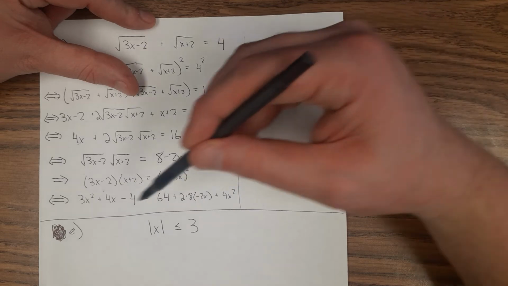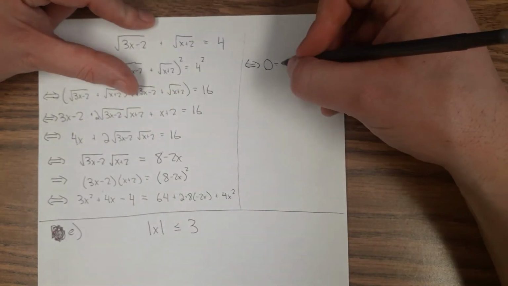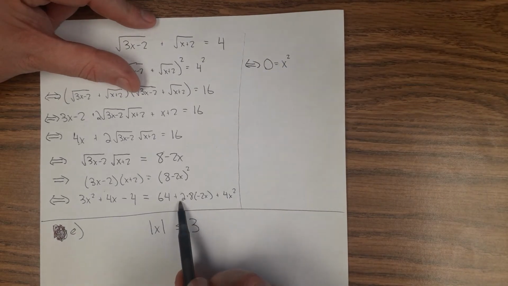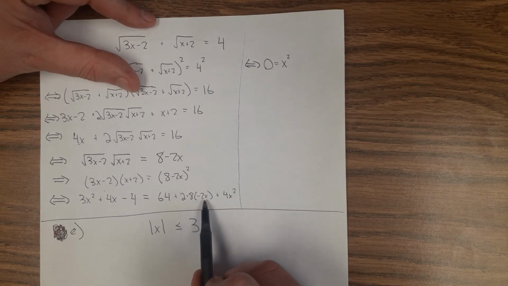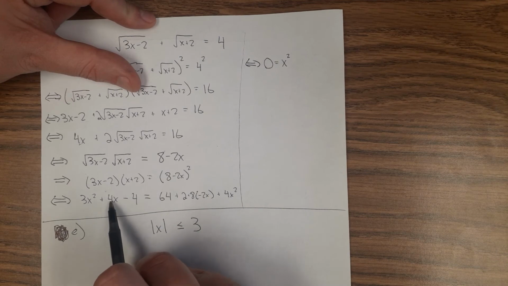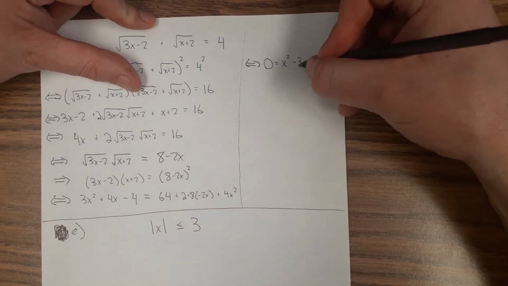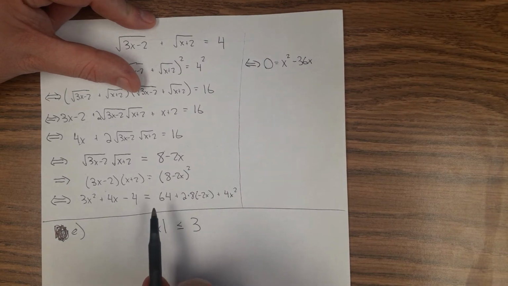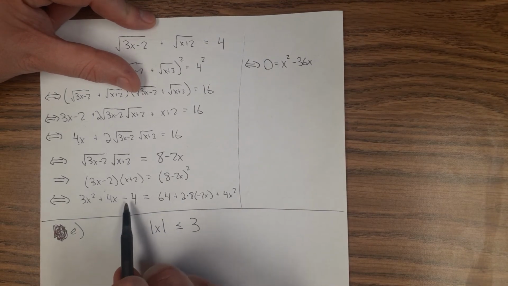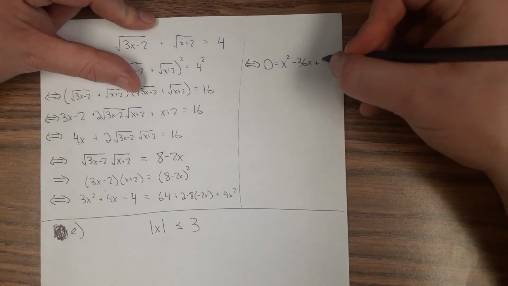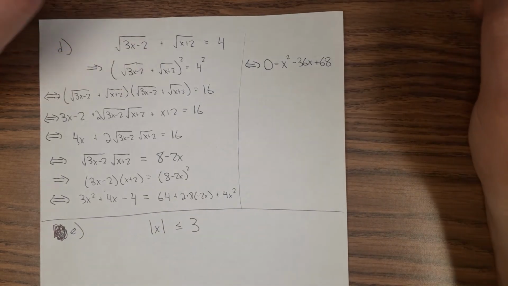So I've got a 4x squared, and I'm subtracting a 3x squared, so that's just x squared. Where are my x's? I've got this one. This would be negative 32x, and then I'm subtracting 4x, so negative 36x. And then I would have this 64, and I would move this over so it's a plus 4, so plus 68.